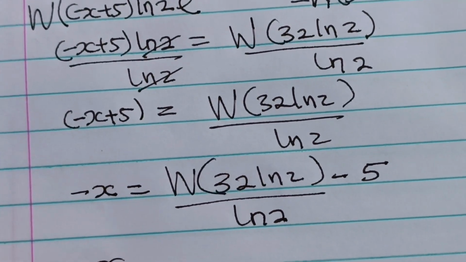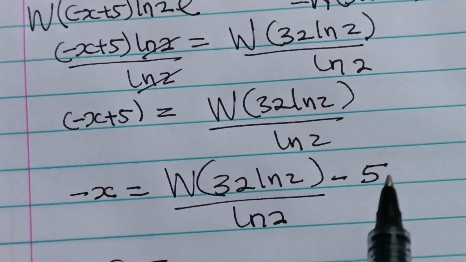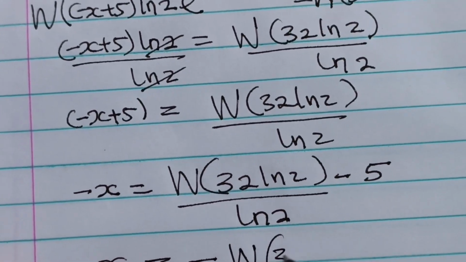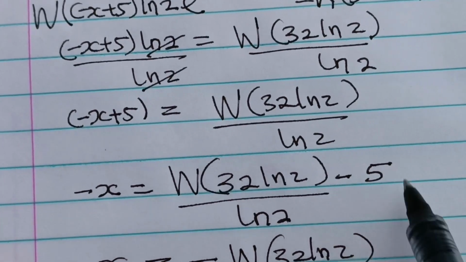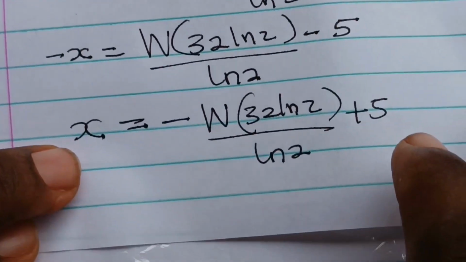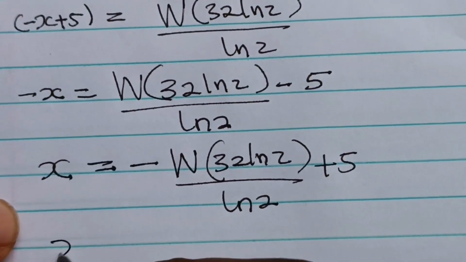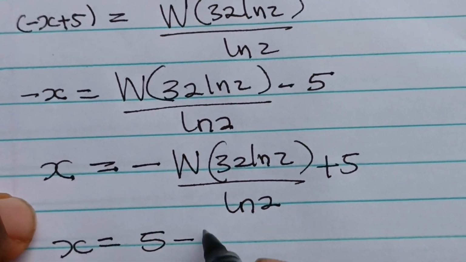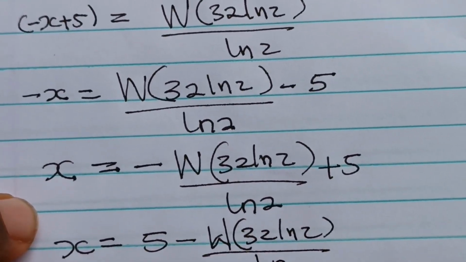So we can write that x is equal to, to get x, that means we are multiplying through by -1. And when we do that, we are going to have minus the Lambert W function of 32 ln 2 divided by ln 2. Then when minus multiplies minus 5, you have plus 5. That means we can now rewrite our x to be equal to 5 minus the Lambert W function of 32 ln 2 divided by ln 2.